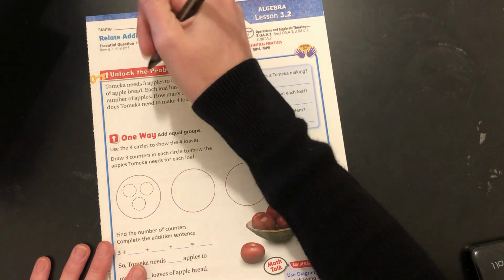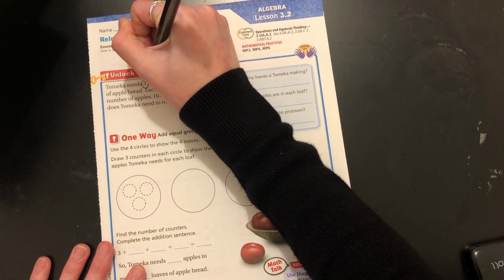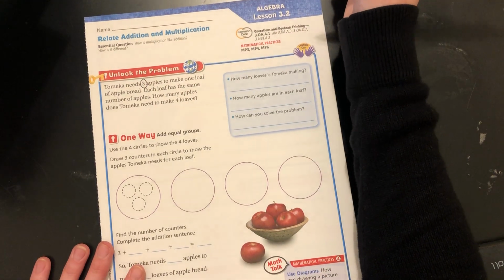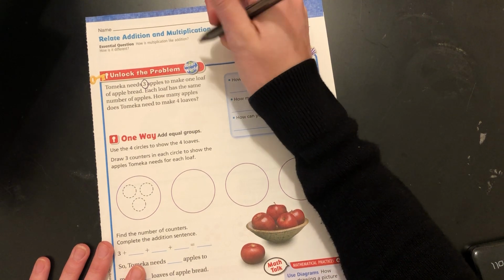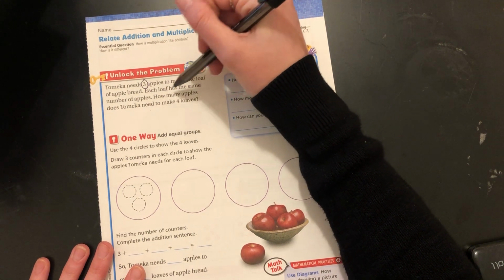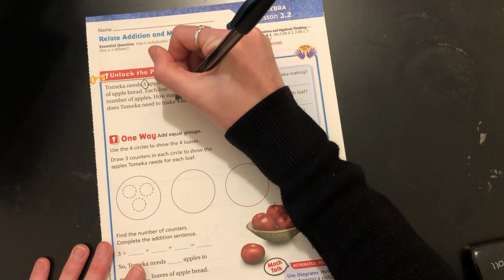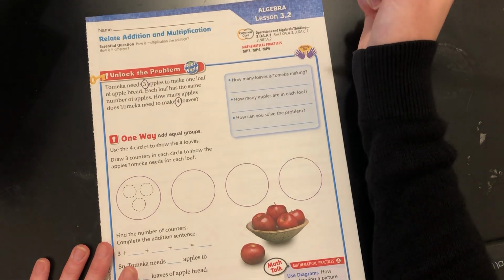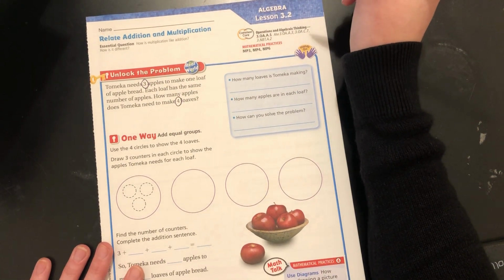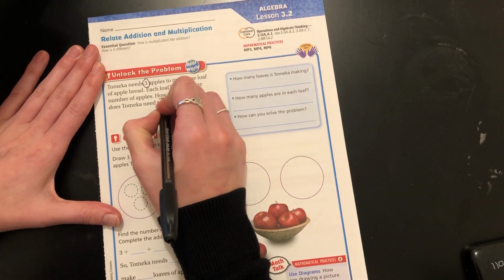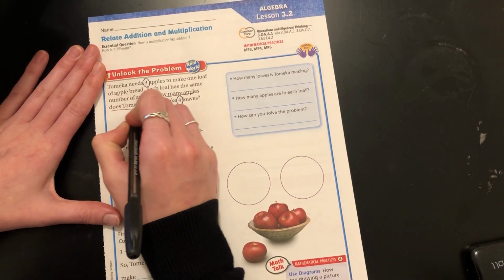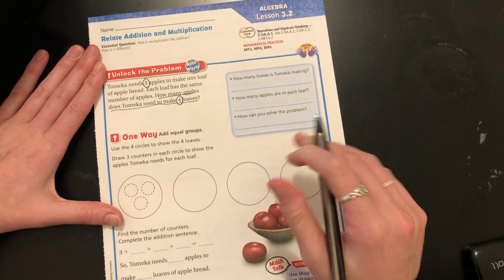The first number I'm going to circle is 3 because we know that we've got 3 apples to make 1 loaf of bread. Now, I need to look at how many apples she needs to make 4 loaves. So my main numbers are going to be 3 and 4. Now, I got to underline the question. Well, the question is, how many apples does Tamika need to make 4 loaves?